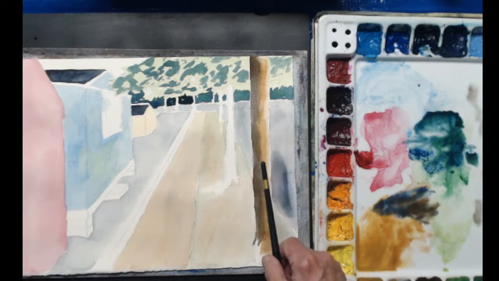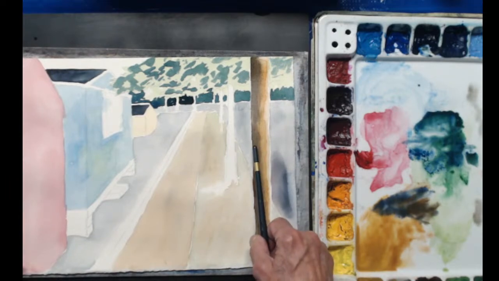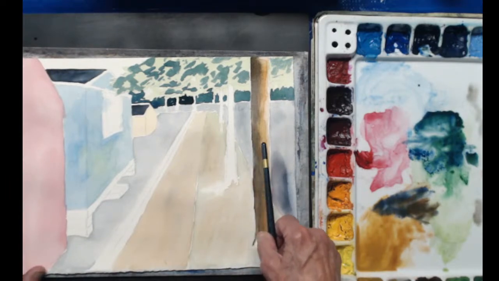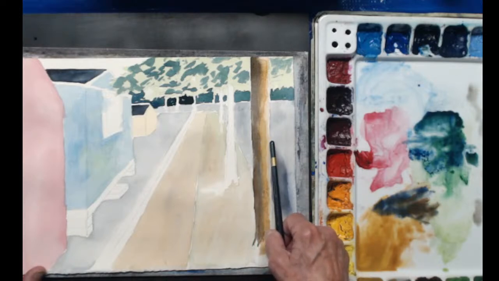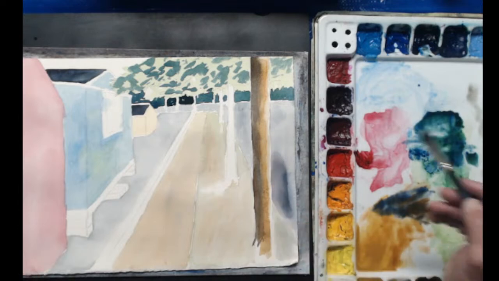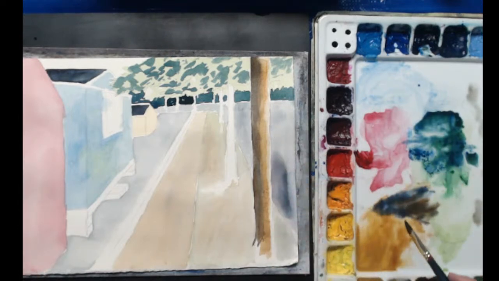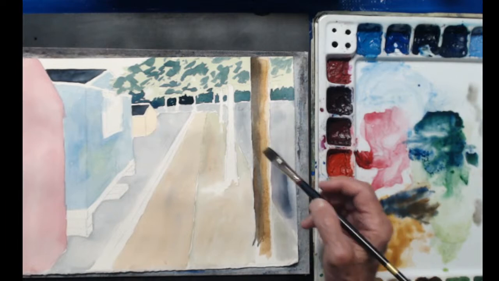So I've got the dark edge here, which is in shadow, which is the form. As it comes around, it gets lighter, and on the right side is where the sun's hitting the tree, so it's going to be the lightest edge over here. So that's the form shadow of that particular tree. I'll go back here and do another one.